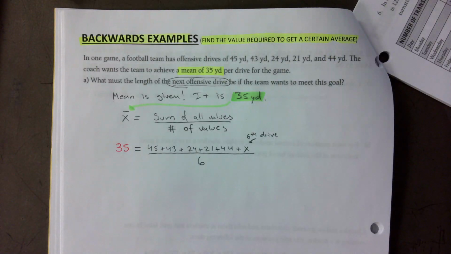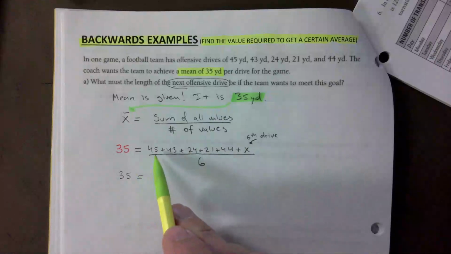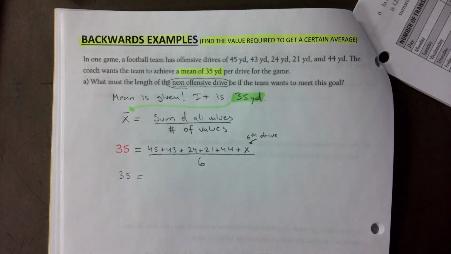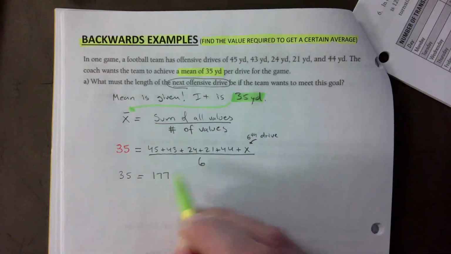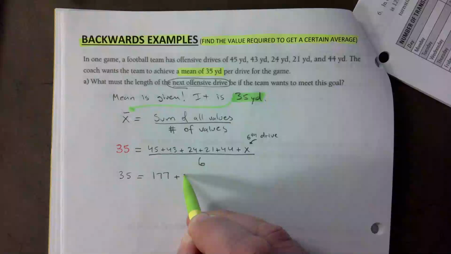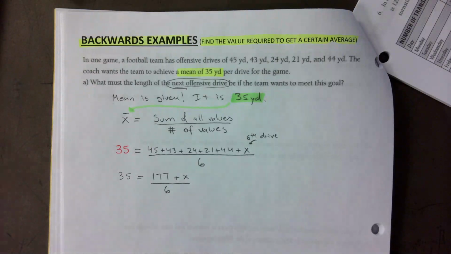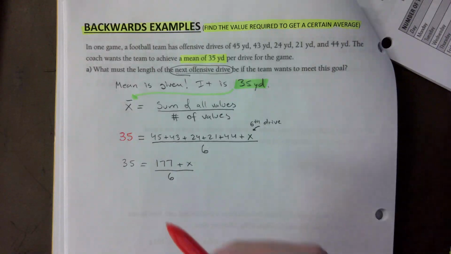So let's clean this up a little bit. You can make this a lot cleaner. So we're going to go 35. Let's add this all up here, this part right there. If you do add this up, you get 177, but don't forget about the x. Usually you do, right? Funny. Usually you want to forget about the x, but not in this case, all right? Took a little while, eh? It's early in the morning.